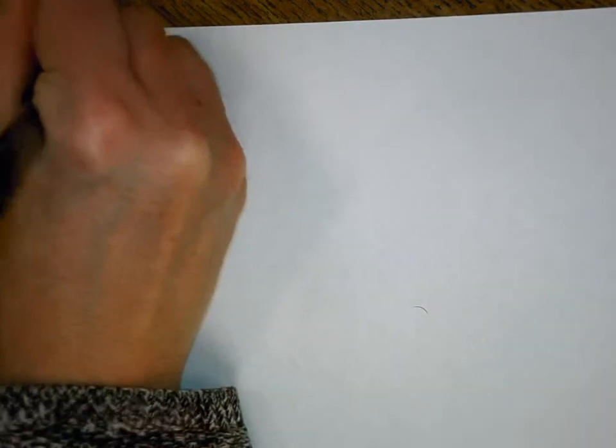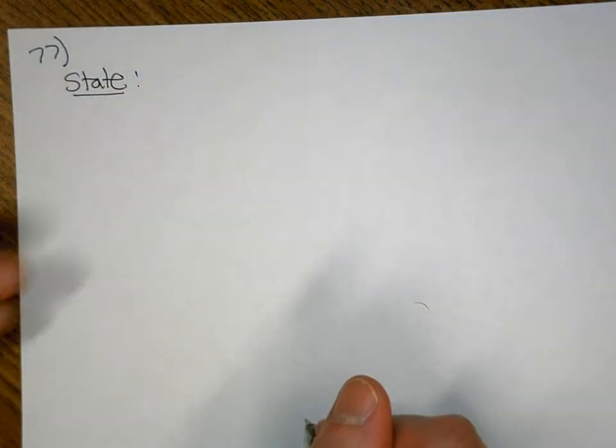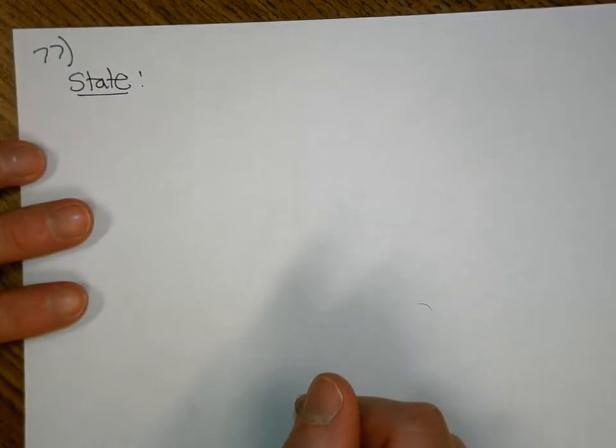remember this is 77, and we're looking for the target value of hardness, a mean of 11.5.